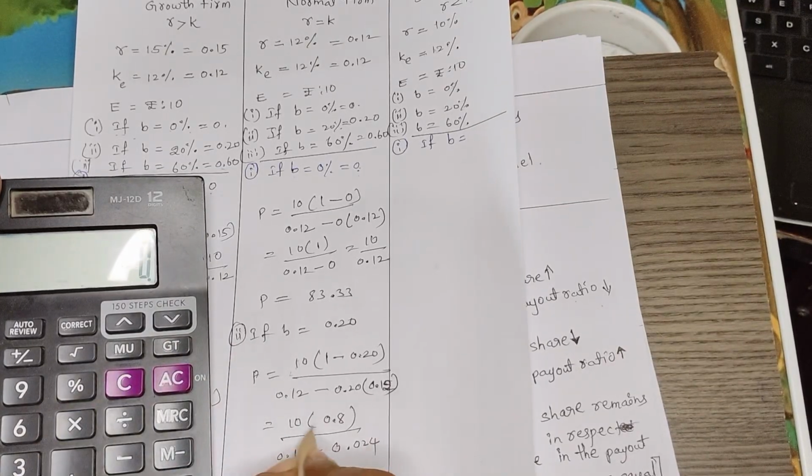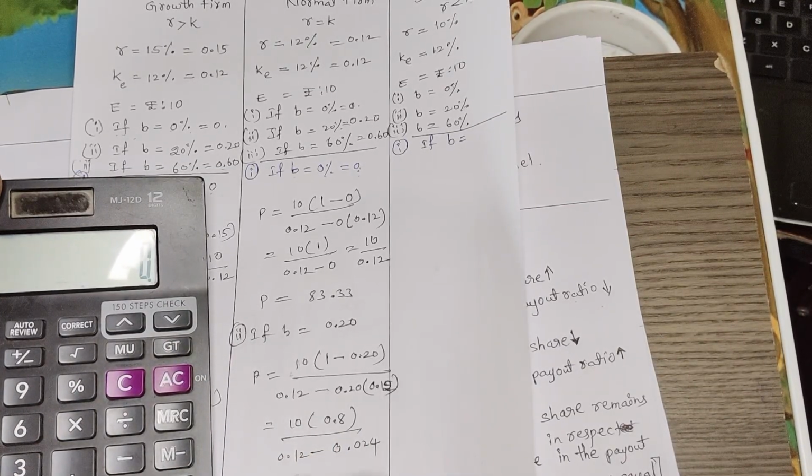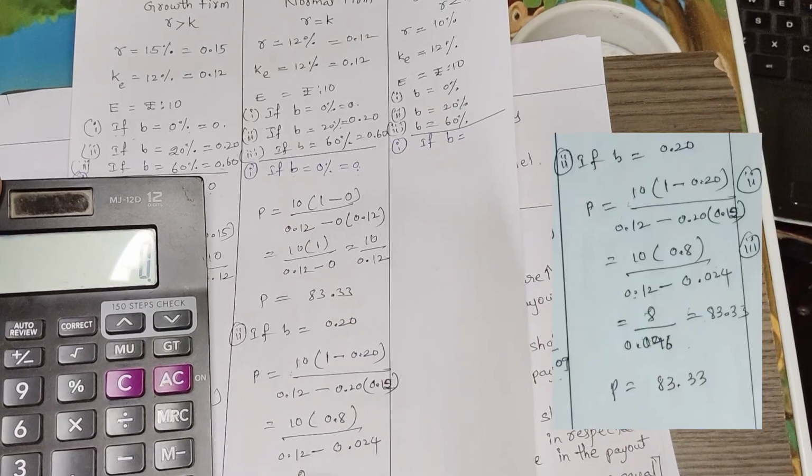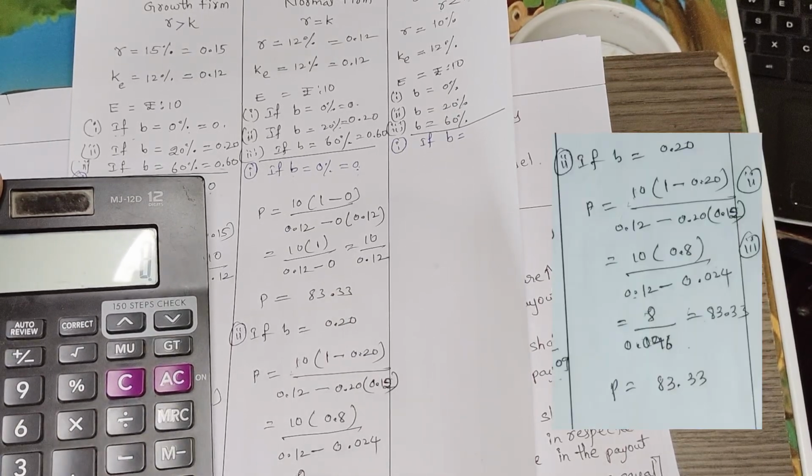And next, 10 into 0.8. That is 8. See here, 10 into 0.8, 8.